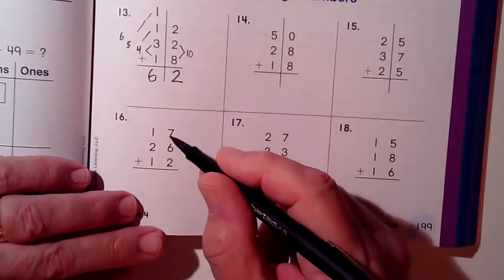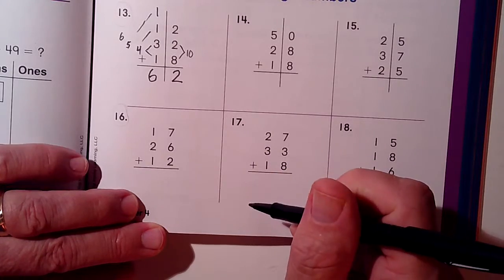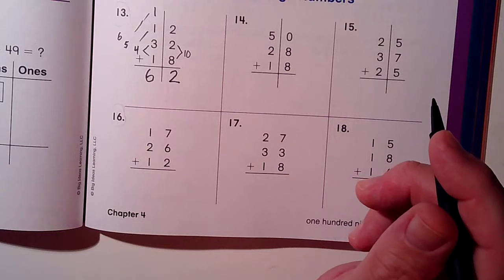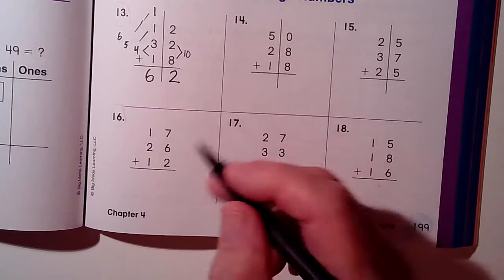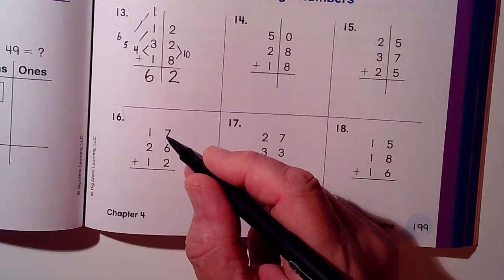Well, then what do I like to look for next? Doubles. Do I have any doubles? No, a 7, a 6, a 2. Those aren't doubles. Well, let me keep thinking. How about a near double? I have a 6 and a 7. Those are near doubles.